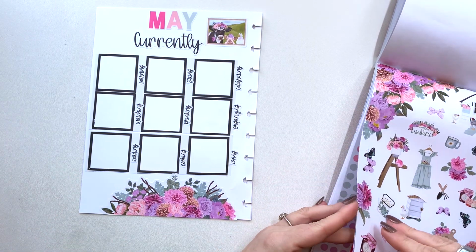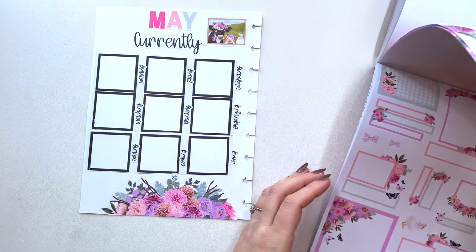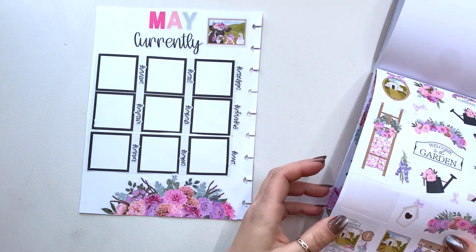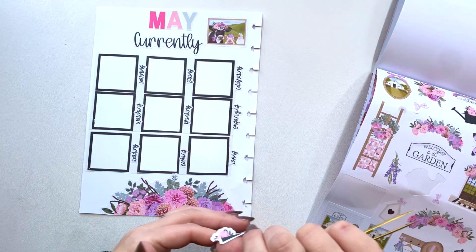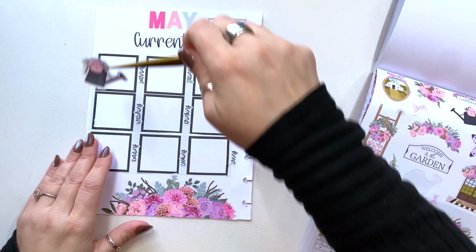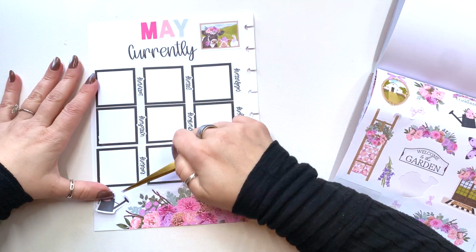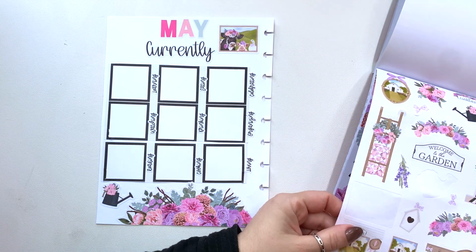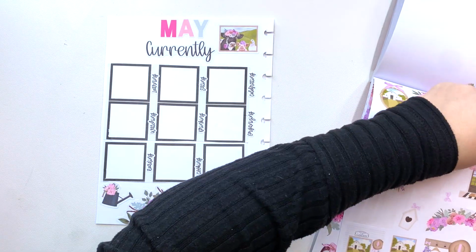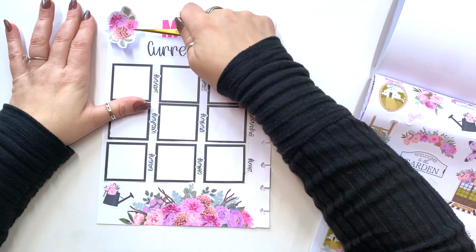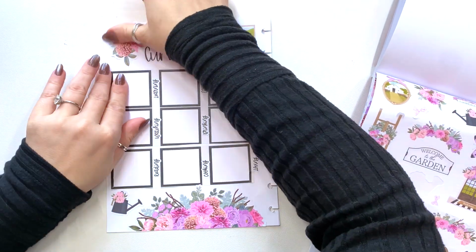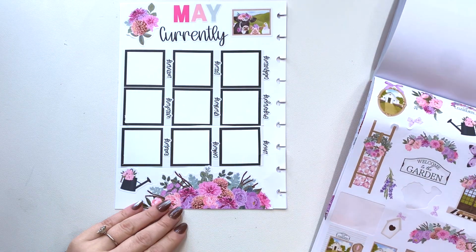And then there's not much I will be able to add to this, so let's do a flowering can maybe on this side, and then we're gonna do a flower on the other side of May, like so. And I think that is pretty much it when it comes to decorations.